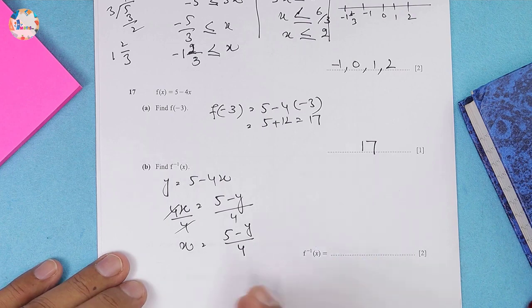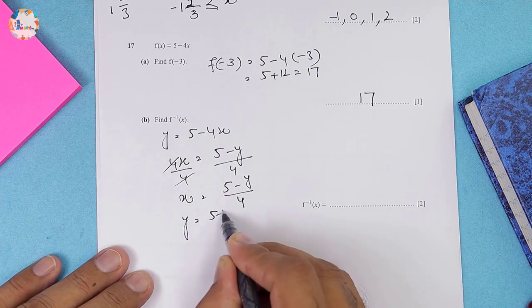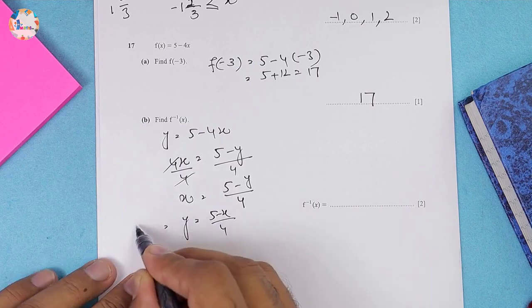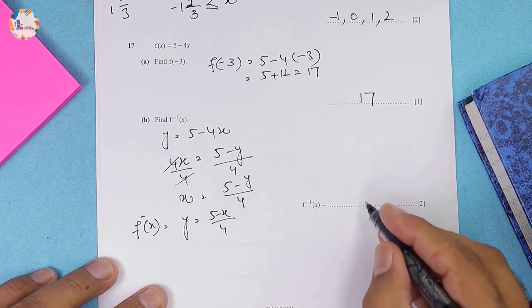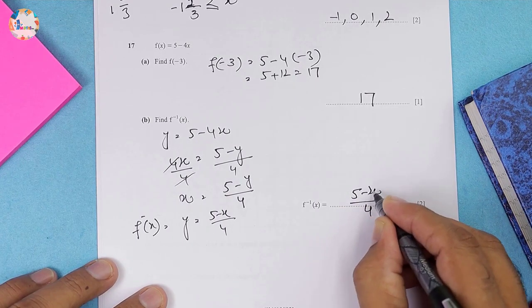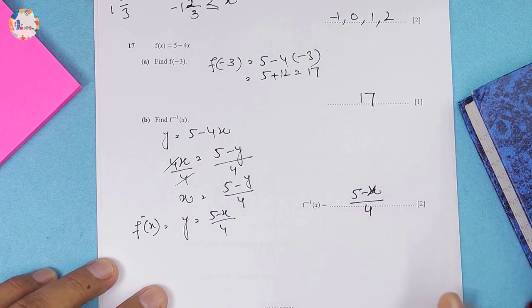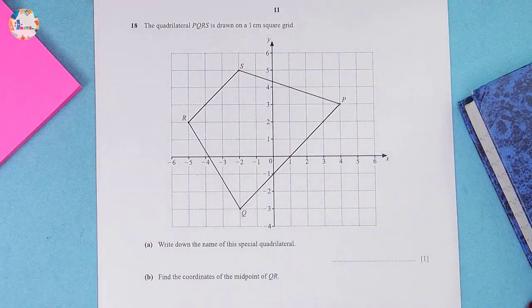Now we can swap this x and y, so y will be equal to 5 minus x over 4, and this will be our f inverse of x. Our answer for this one will be 5 minus x over 4. This will be our final answer. Hopefully you understood this.